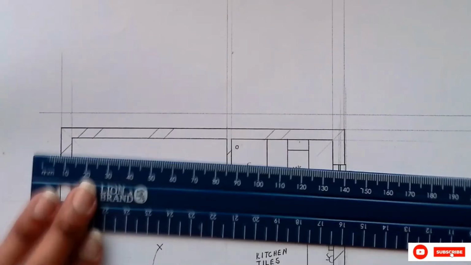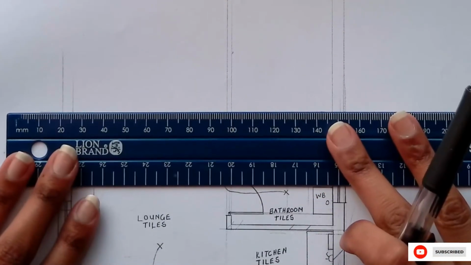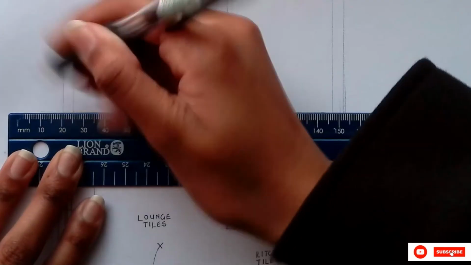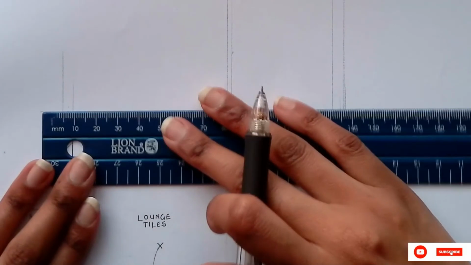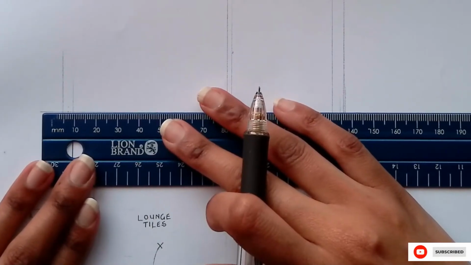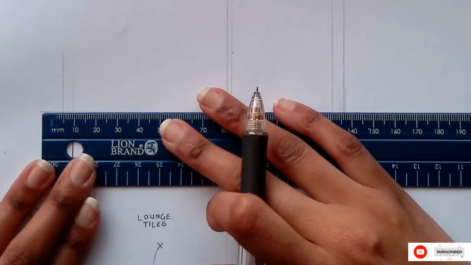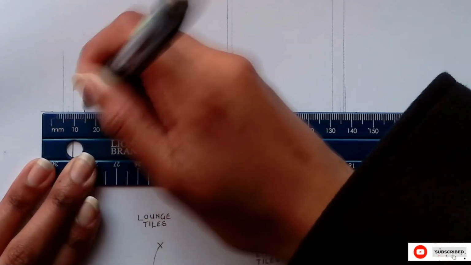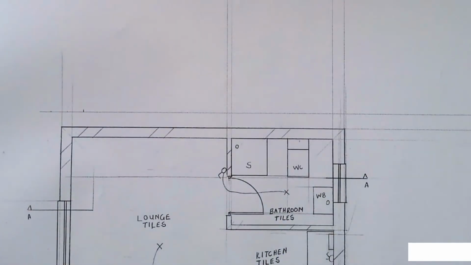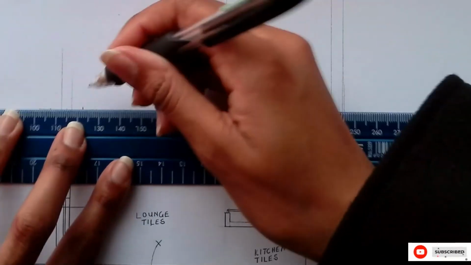So from the middle of my wall here, I need to measure my wall, get the middle, then from there I'm going to go 7 out on each side. 7, and this is my 7. Same thing this side.